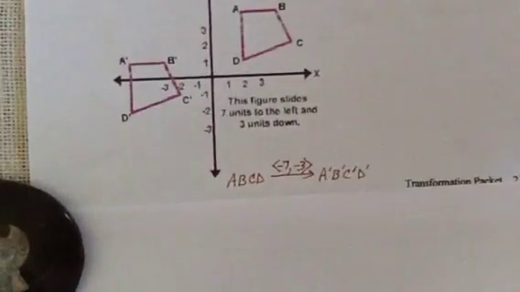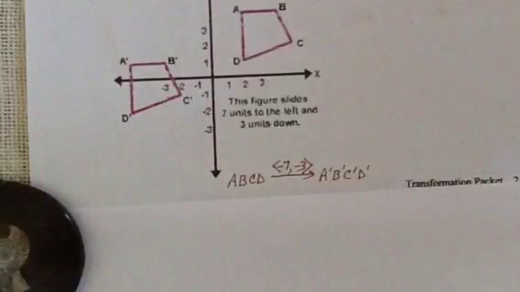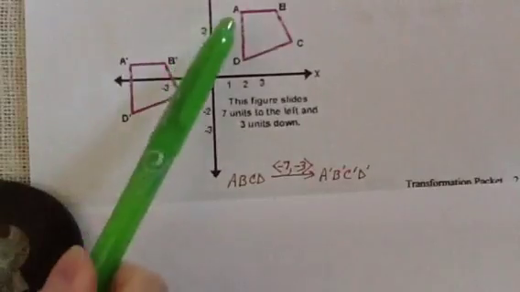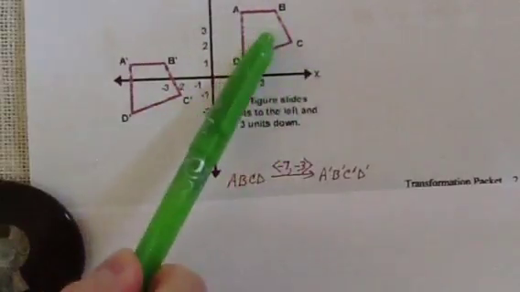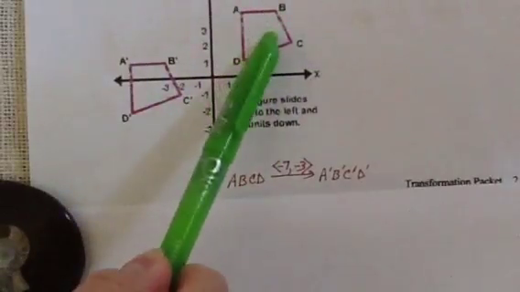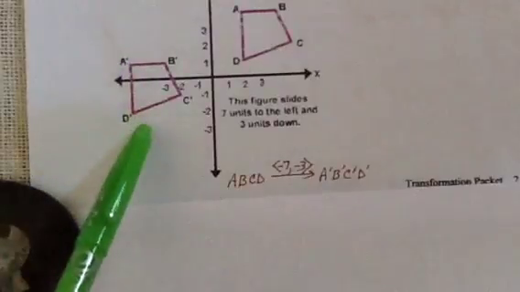This is our translation. Now just be very careful. Take a second and look at these two figures. Which one is our image and which one is our pre-image? If you look here, because this has no primes, this is our pre-image. This is our original object, which we are moving this way.